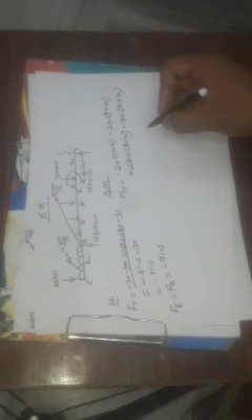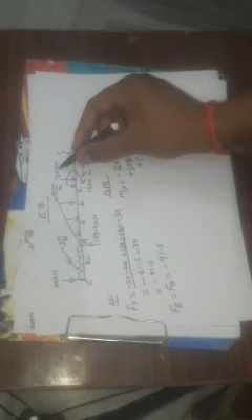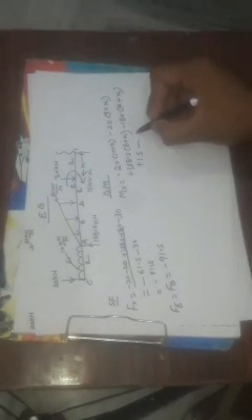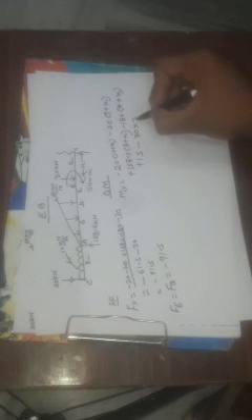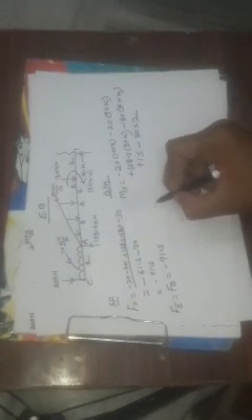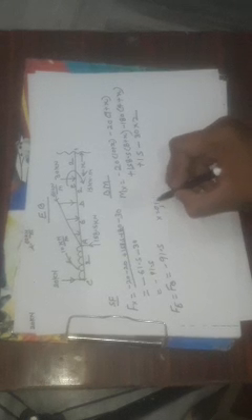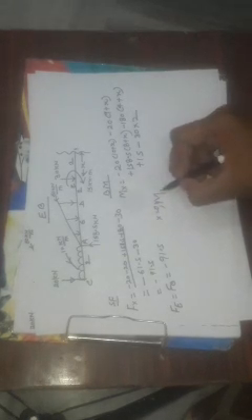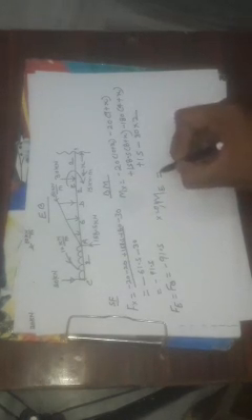Right? So for the left segment, clockwise rotation is considered positive, so it will be taken as plus 15, and next take the moment of this 30 kilonewton about the section, in the downward direction, then minus 30 into 2. For x equal to 0, there will be point E, ME.